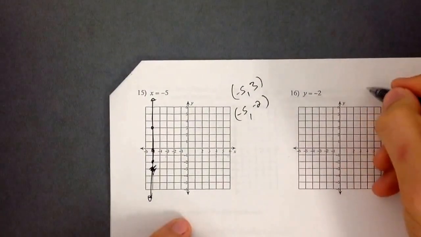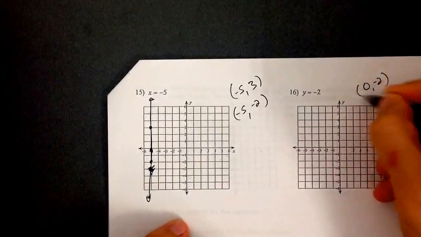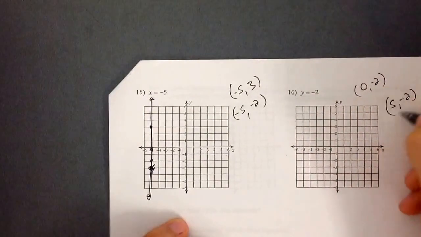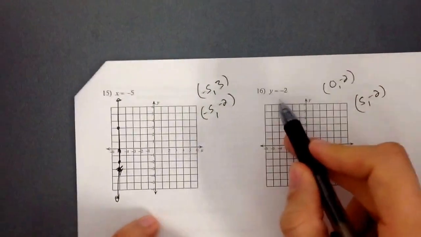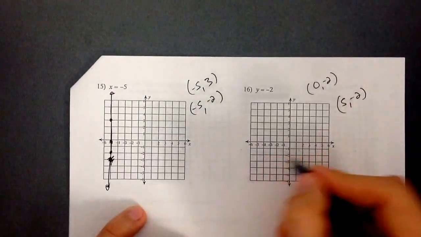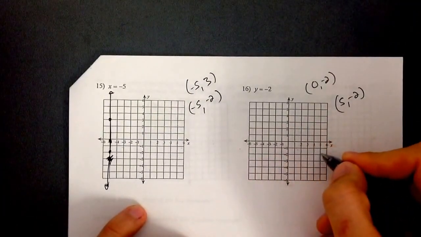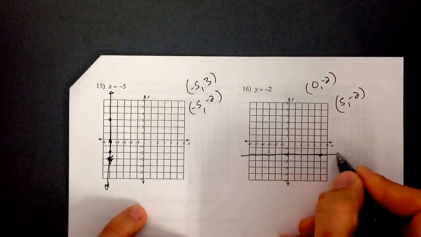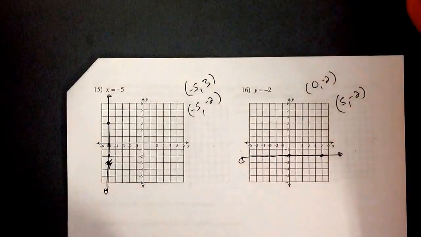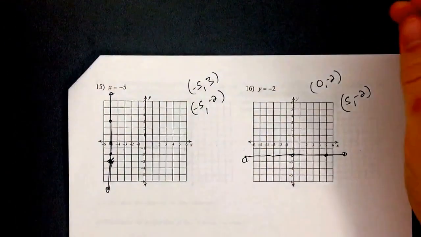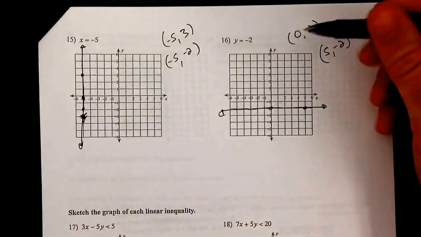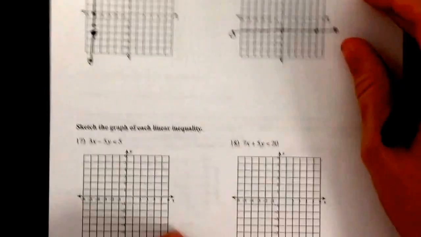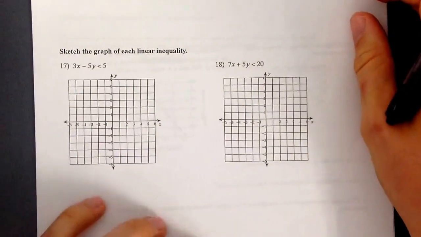The same thing is true here. If I go 0, -2, and 5, -2, I have satisfied the equation where y needs to be -2. And if I graph those 2 points, I'm going to get the line, regardless of whether I remembered whether or not it was horizontal. So if you forget, you can always fall back on the skill of picking 2 points to satisfy that equation, and you will be correct.